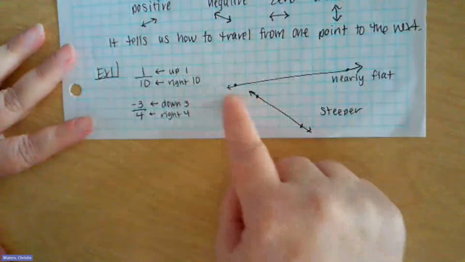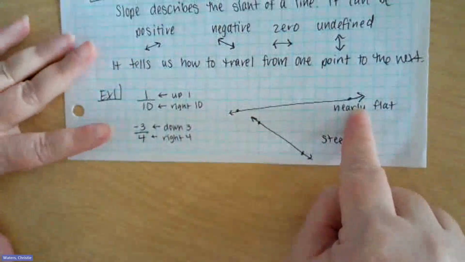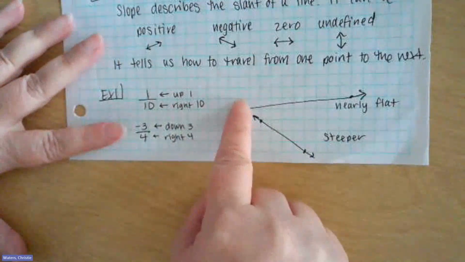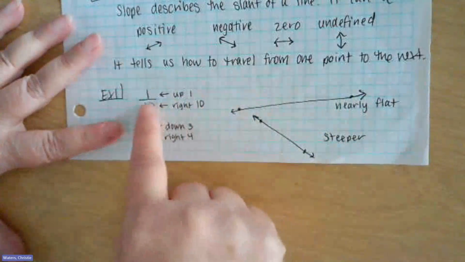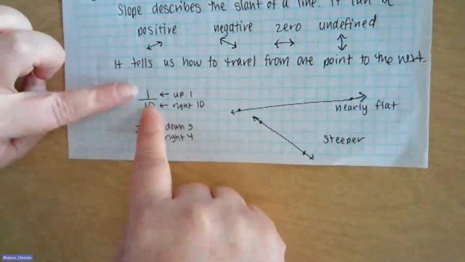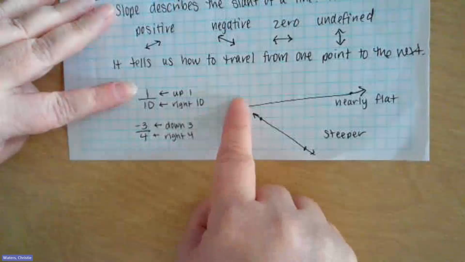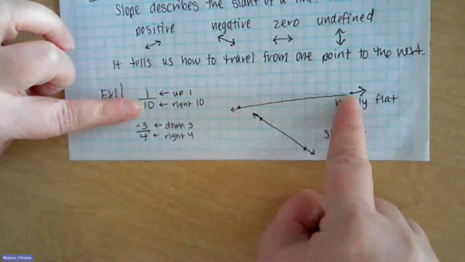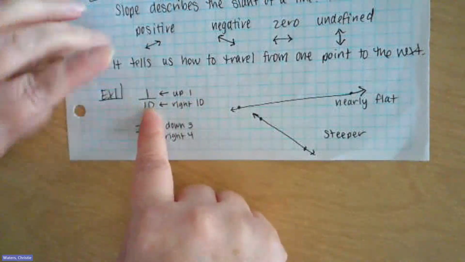So when I look at this line right here, it's nearly flat, right? It's a very flat line. And one of the things that will indicate that is the rise is much shorter than the run. So when we write our slopes, we always write rise over run. You probably remember that. So to get from one point to the next point, I have to go up one. So that's where this one comes from. And I have to go to the right 10 spaces. So that's where the 10 comes from, right?